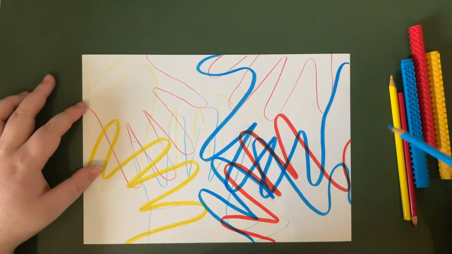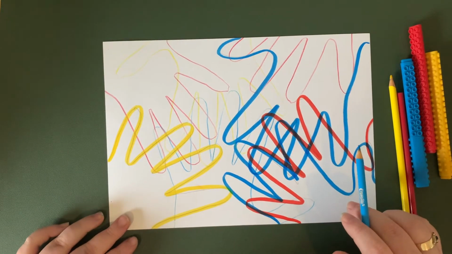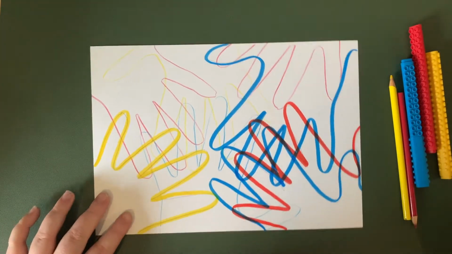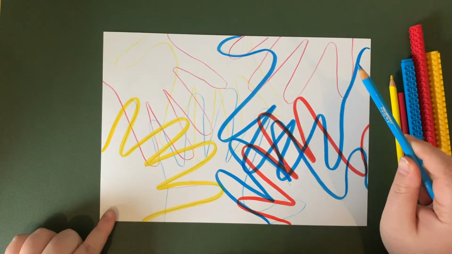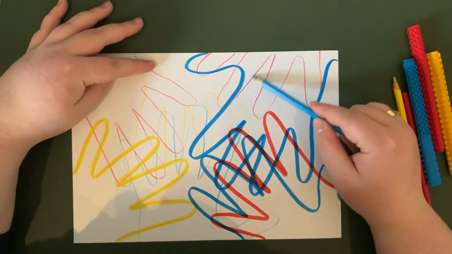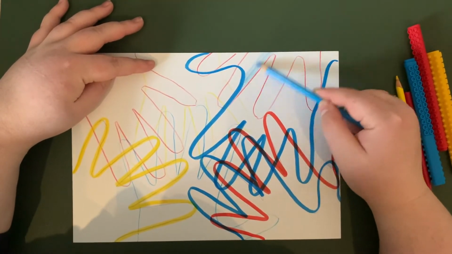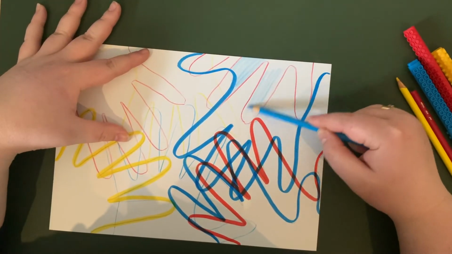So I'm going to start by picking a colour that's opposite to one of my sections. I'm going to choose blue, and I'm going to colour in this red section over here using my blue. I'm just going to do it really, really light. And you guys can do this however you like, up to you how you do it.